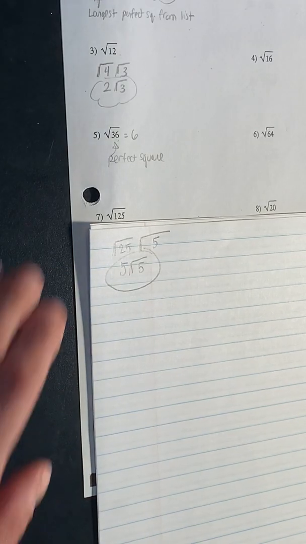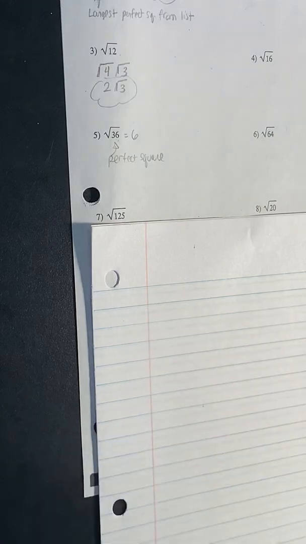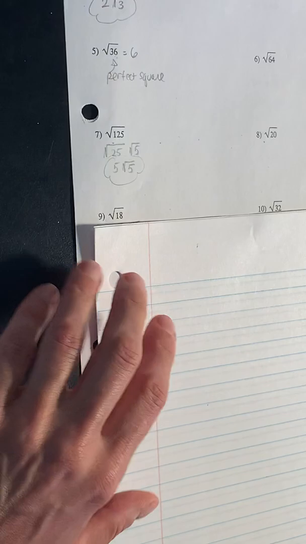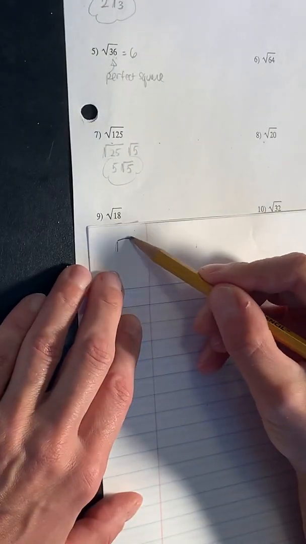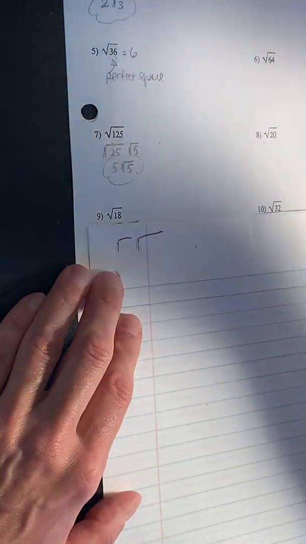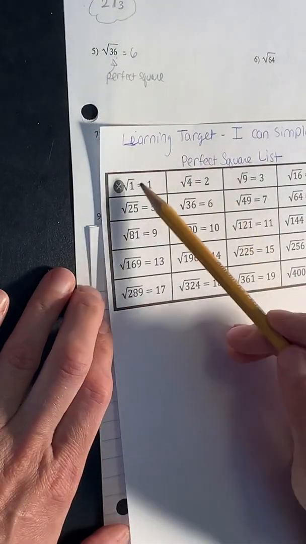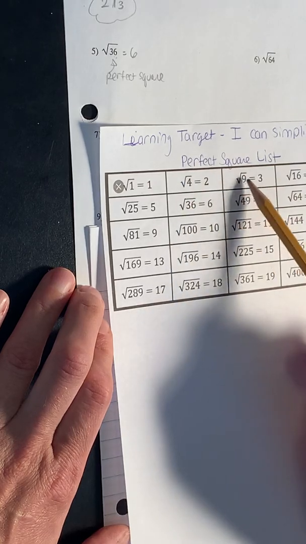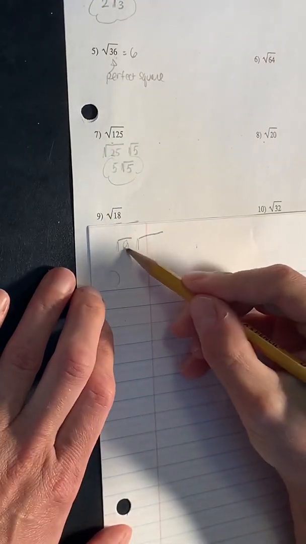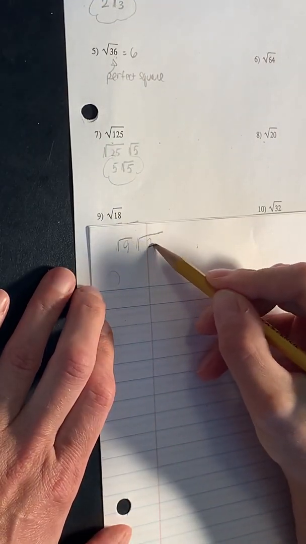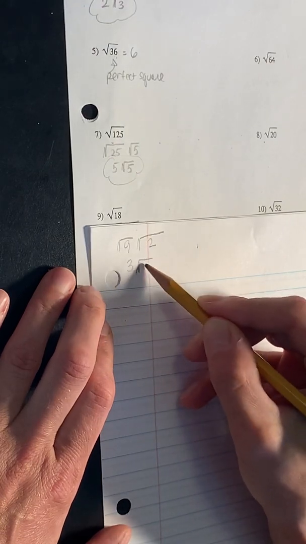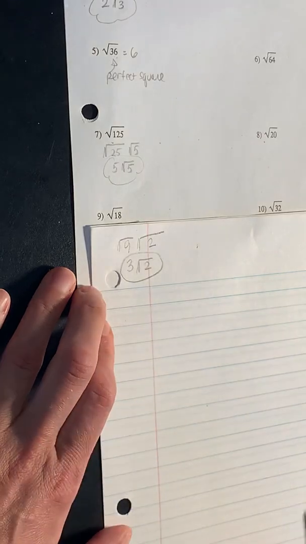I'm going to go down to number 9. Radical 18, so I'm breaking it down into 2 radicals. I want to find the largest factor of 18 from my perfect square list. So 1, 4, 9, I believe it's going to be 9. So 9 times what gives you 18? 9 times 2 gives you 18. 9 is a perfect square, it's 3. I'm going to drop down radical 2, and I'm finished.